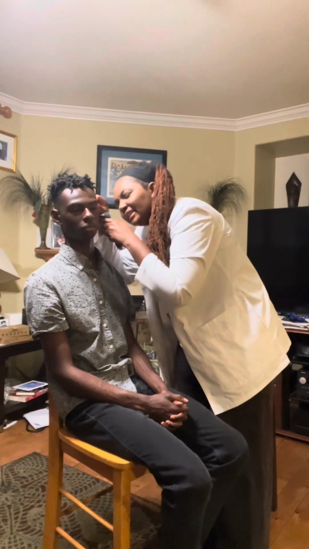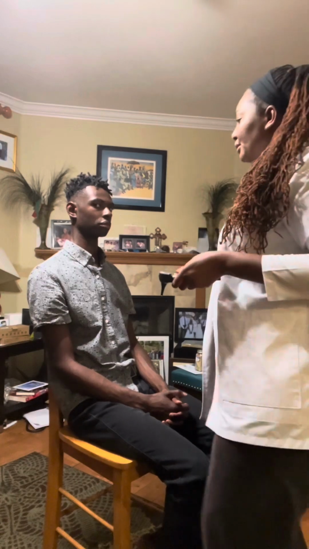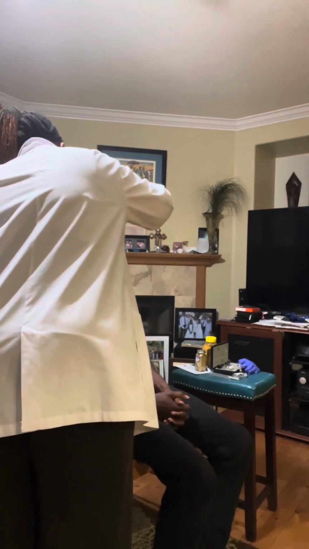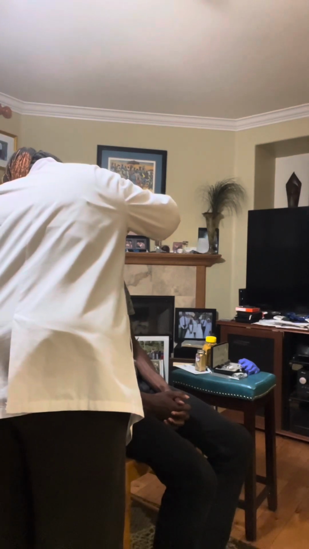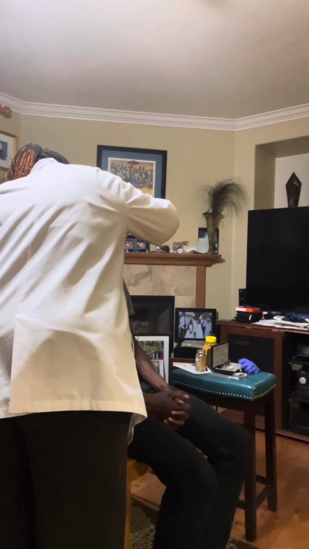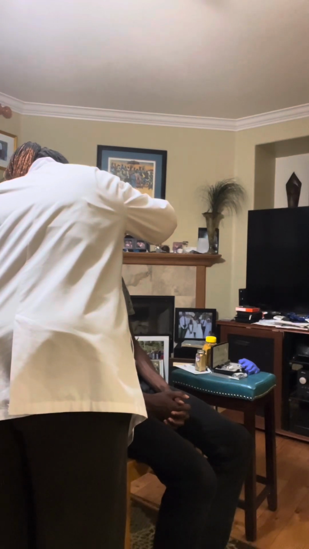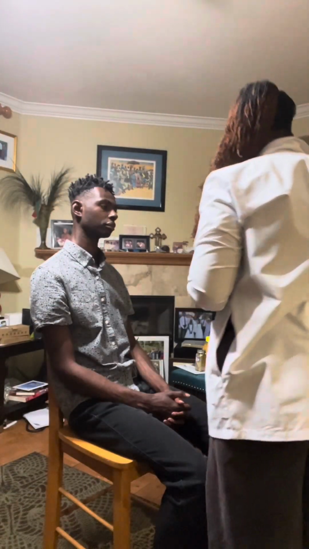Okay, and I'm going to go to the left ear since this camera is in selfie mode. So this is the left ear. Okay, and I'm going to go to 7 o'clock, and the tympanic membrane is fairly gray, and there is no erythema, there is no sign of infection, there is no drainage. Do you have any pain in your ears? No. Okay.